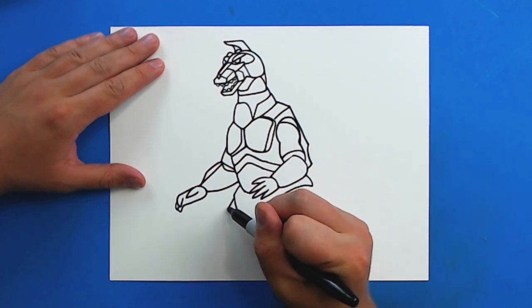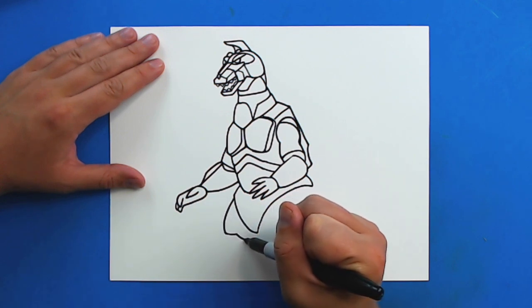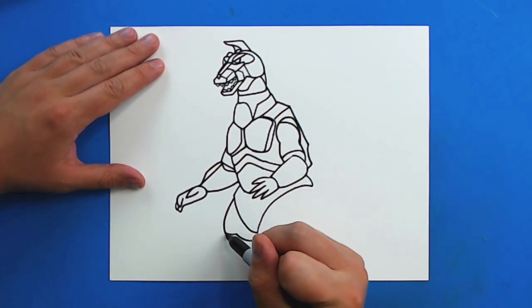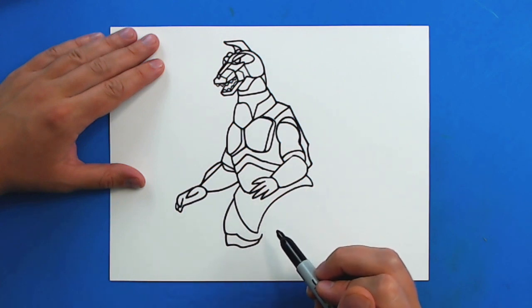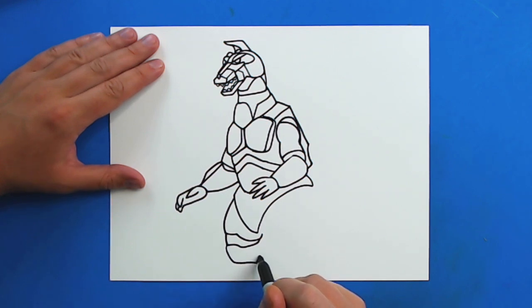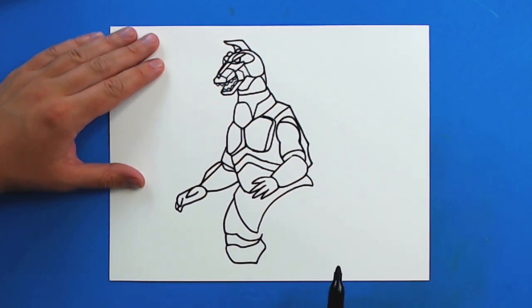Then for his legs, I'm going to start right here and draw a line that curves down, goes over, and then has a big curve that kind of wraps around here. Then a line here that goes down, curves, comes here. Then a line right here that goes down, over, up, and comes right here. Then I'm going to draw a line that just kind of curves around here.